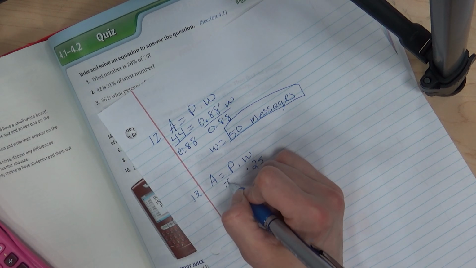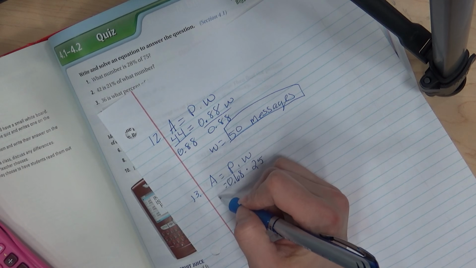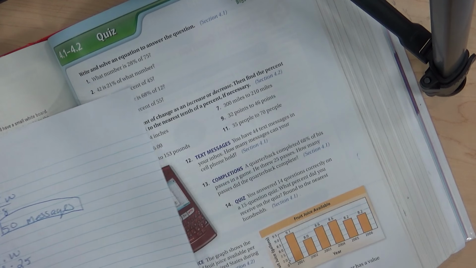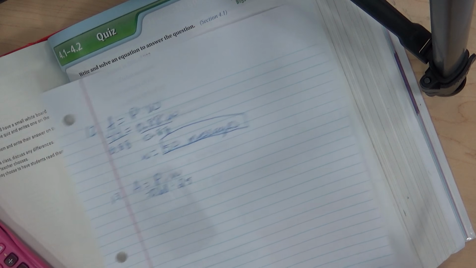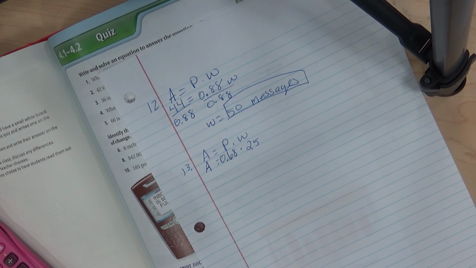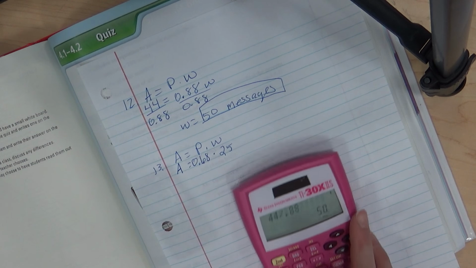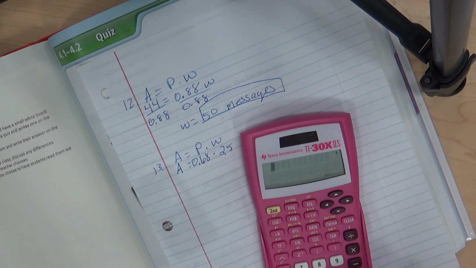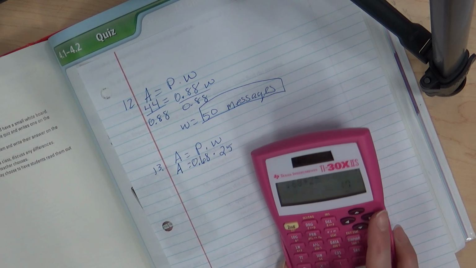And his percent, he completed 68%, so that's going to be 0.68. And we have to figure out how many of those passes he completed, so that's going to be our part. So we're solving for our part. So we're going to multiply 0.68 times 25, and that gives us 17.